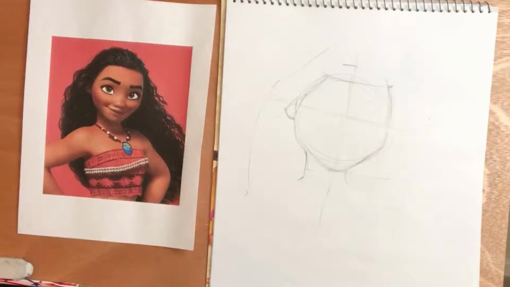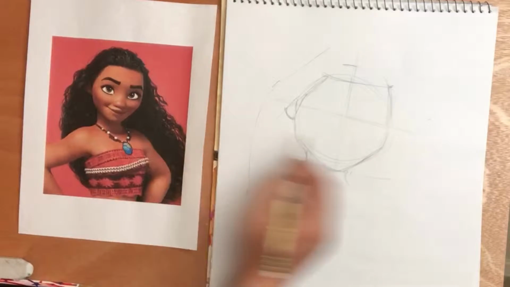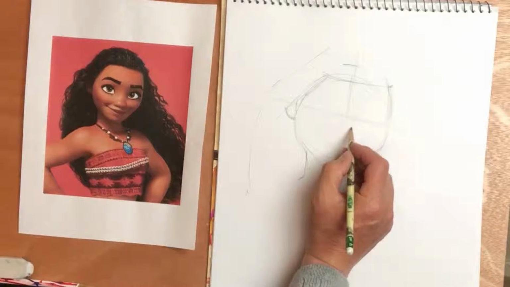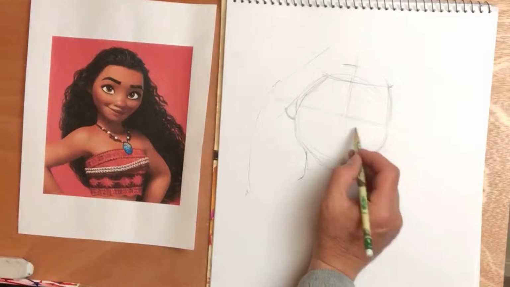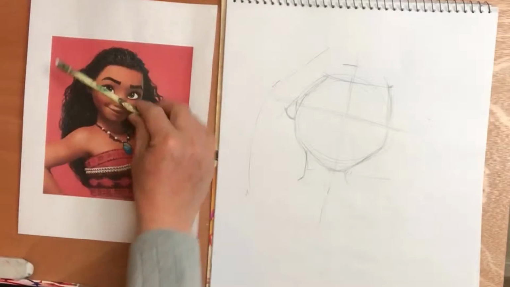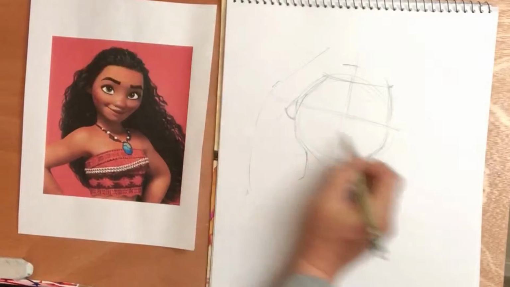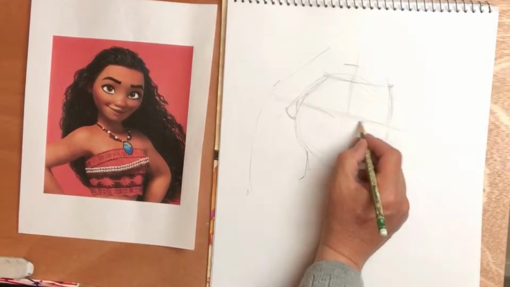Okay, so you want to see how big the eyes are, because this is not real. So even though the eyes follow this path here, there's two angles to her eyes, like that.